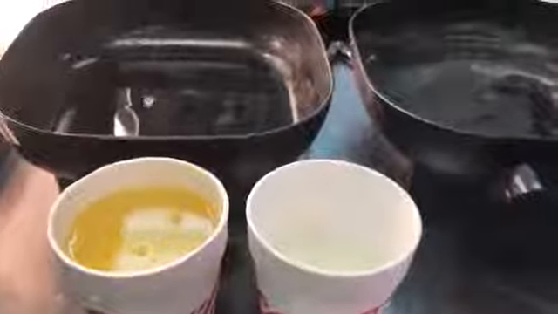For this demonstration, I used two 16-ounce cups, one filled with water and the other with vegetable oil. I used two small boilers at 250 degrees Fahrenheit. Since no reaction was being made, I increased the temperature to 350 degrees Fahrenheit to speed up the reaction time.